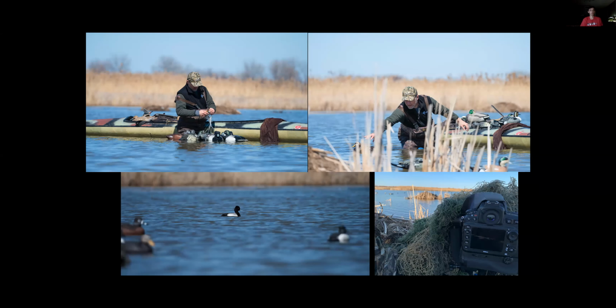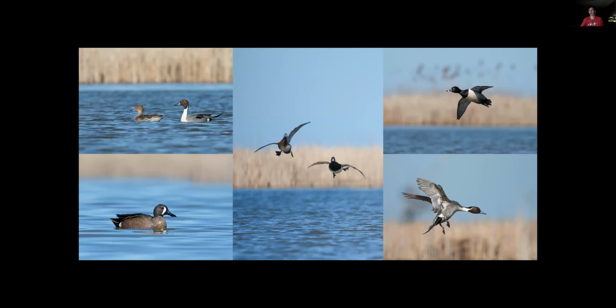Or setting yourself up in a spot where we had decoys here and we were trying to attract waterfowl for waterfowl photography. And so we were able to set up everything right where we wanted to be. We knew where the light and the wind were coming from. So we were able to put the decoys out accordingly and position ourselves and just wait. And then as time went on, we had the opportunity to photograph several of these ducks.